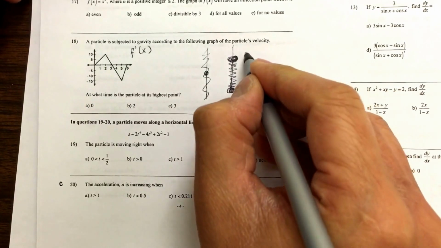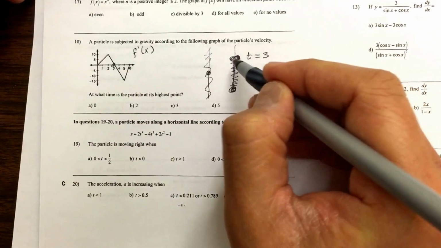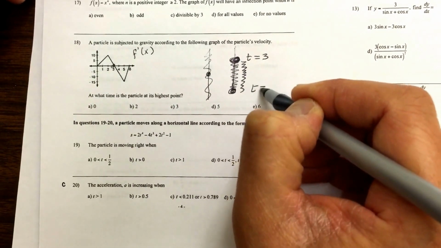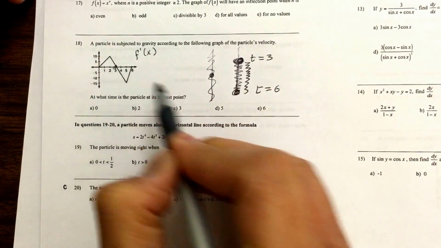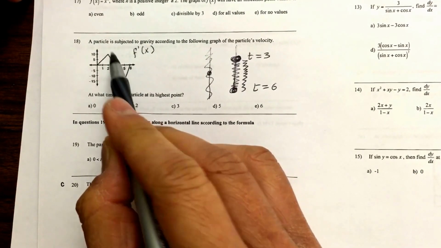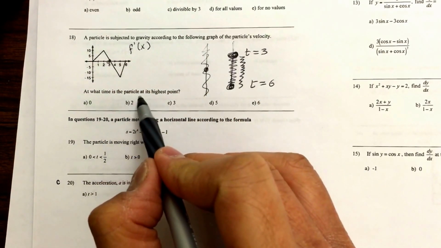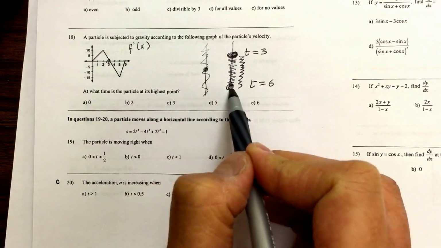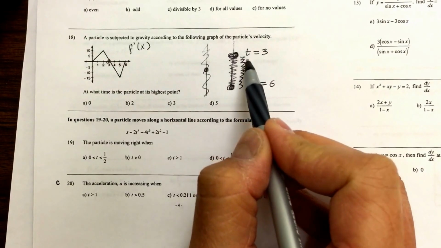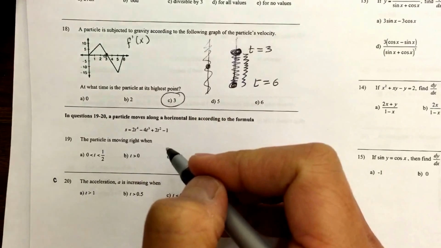It comes to a stop when time equals 3. And then it began moving back down, and it came back down to the starting position at time equals 6. So the question is, at what time is the particle at its highest point? Well, the particle is at its highest point at time equals 3, because afterward it went back down. So we say 3.